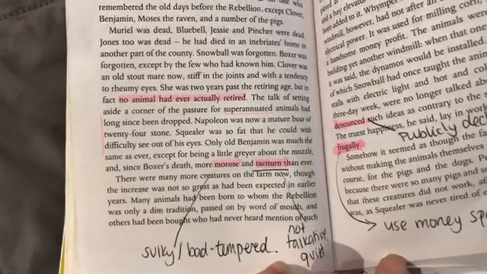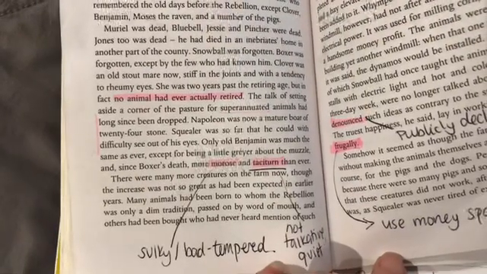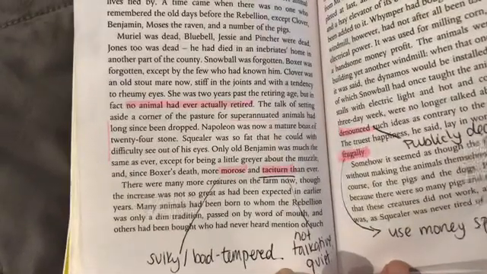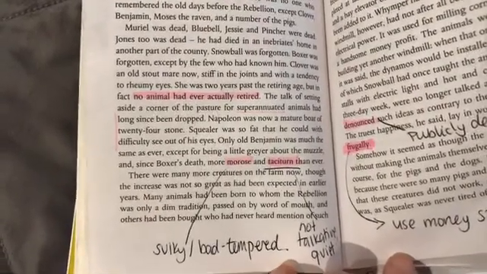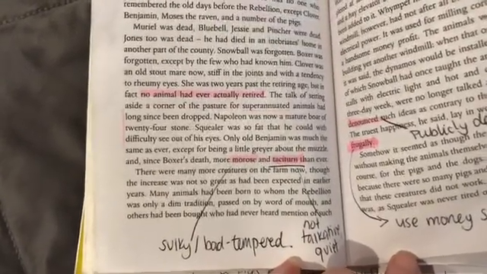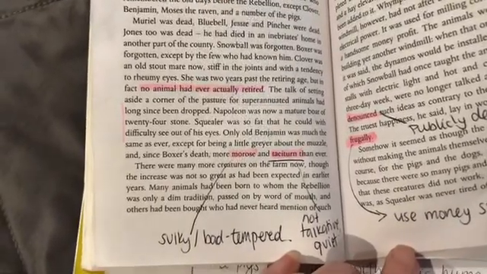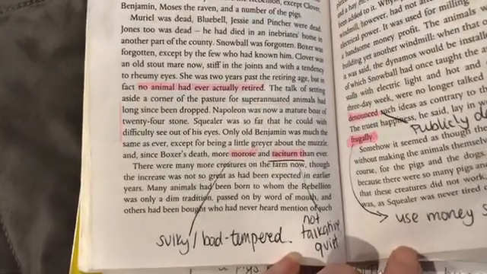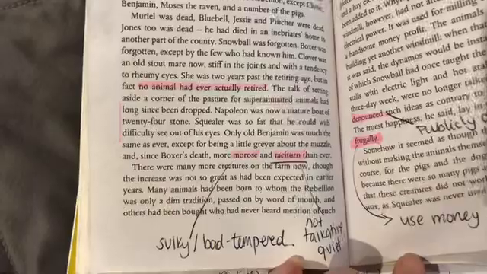Napoleon was now a mature boar of 24 stone. Squealer was so fat that he could with difficulty see out of his eyes. So the animals are actually, we're going to discover, being rationed really heavily. The other animals are not quite starving, but they're certainly not being fed enough for them to be healthy. Meanwhile, those in leadership, the pigs and the dogs, have gained weight. The two most prominent pigs, Napoleon and Squealer, have gained so much weight that they are morbidly obese, all the whilst there are other animals on the farm starving.